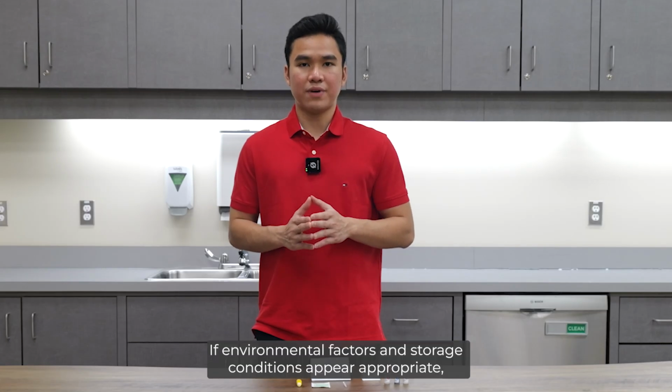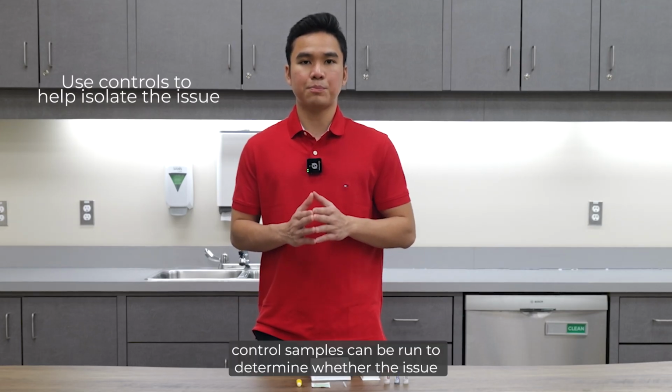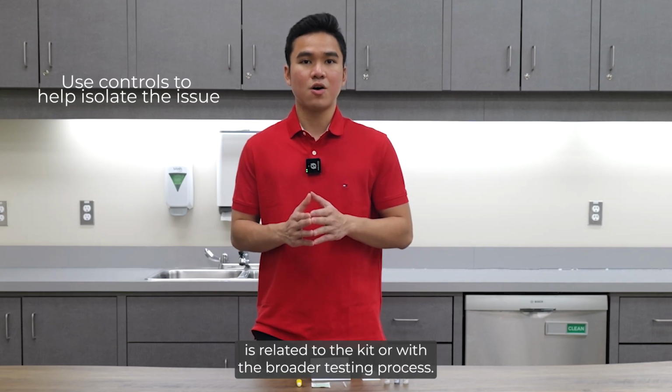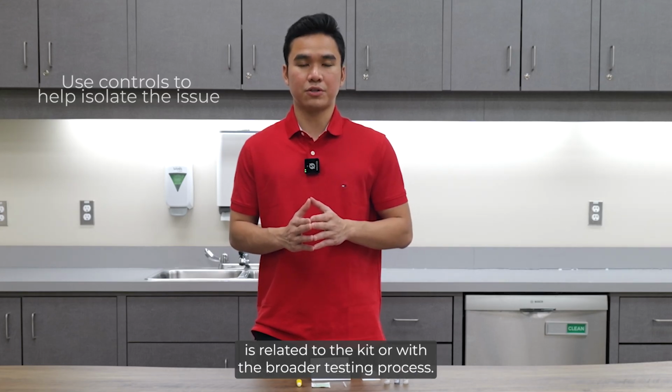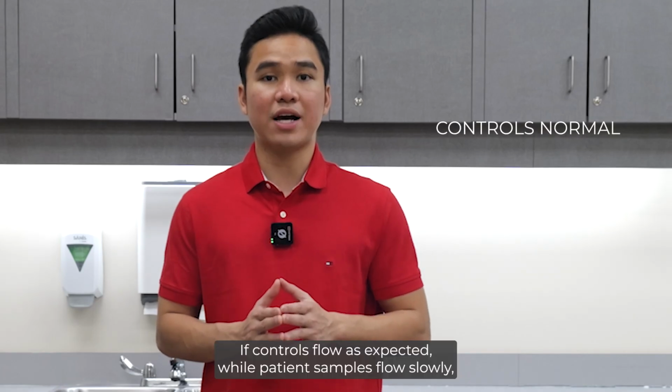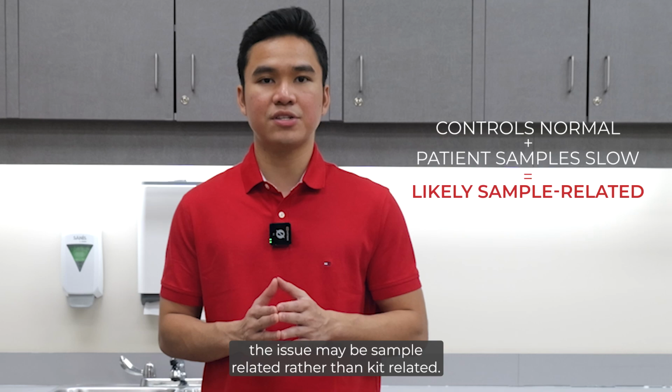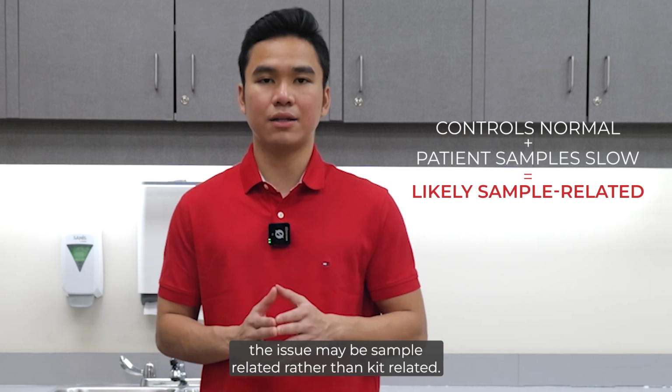If environmental factors and storage conditions appear appropriate, control samples can be run to determine whether the issue is related to the kit or with the broader testing process. If controls flow as expected while patient samples flow slowly, the issue may be sample related rather than kit related.